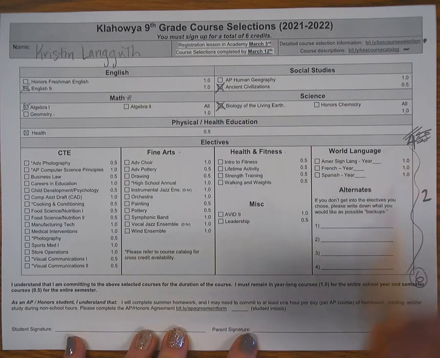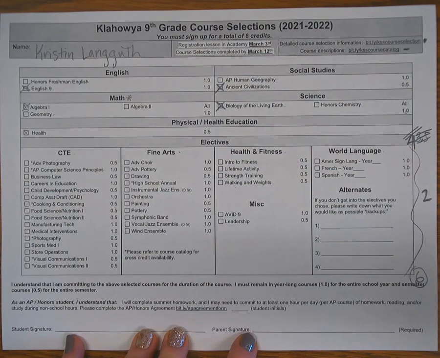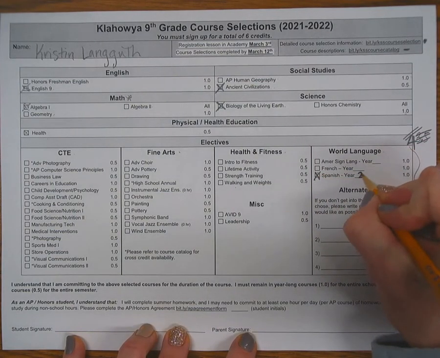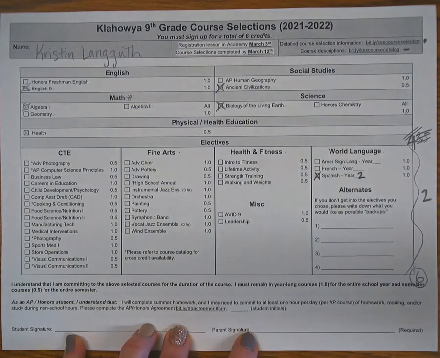Keep that in mind as you're planning your classes for next year. Okay, well, I was in Spanish 1 this year as an 8th grader. I'm going to continue in Spanish. I'm going to select Spanish and I'm going to put year 2. So we don't want you to take a break in between your years of language.